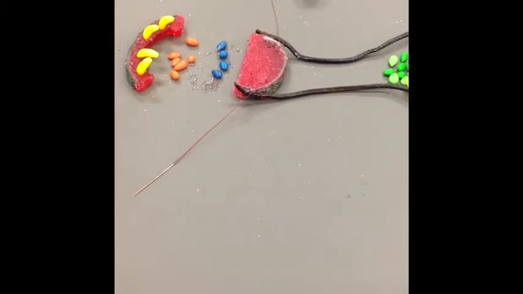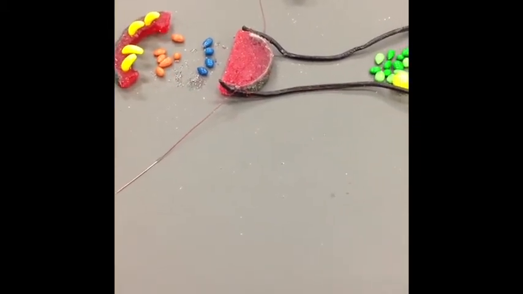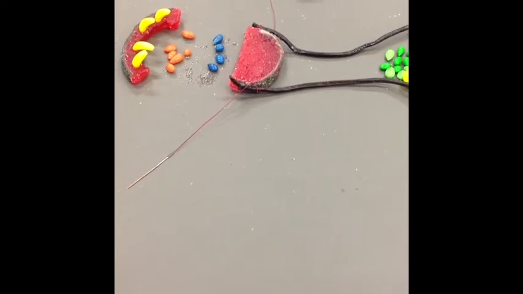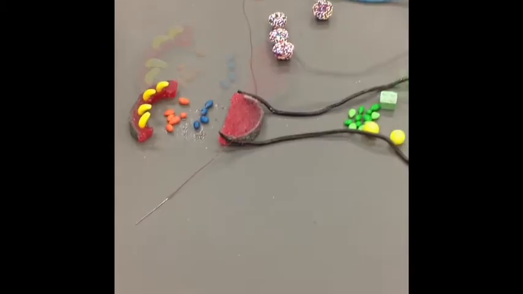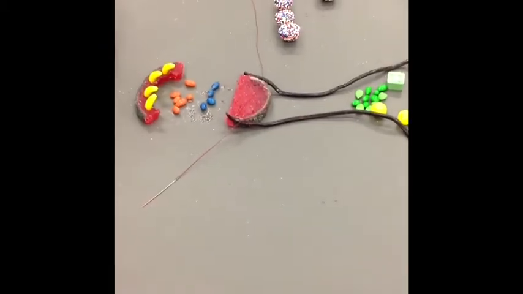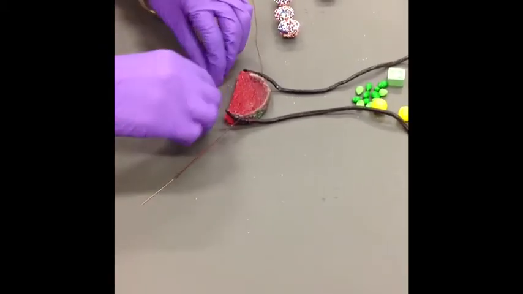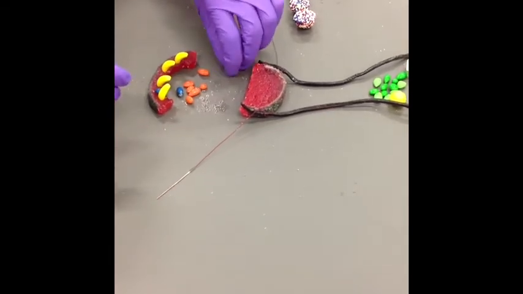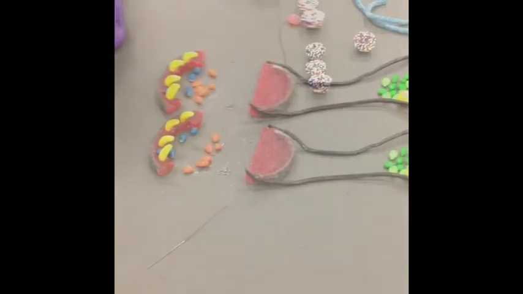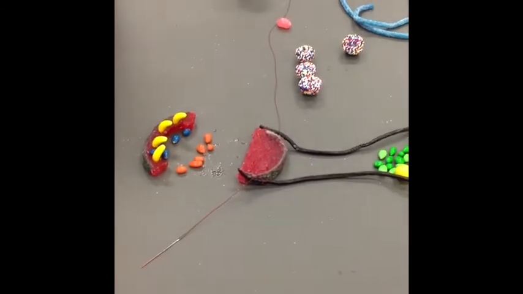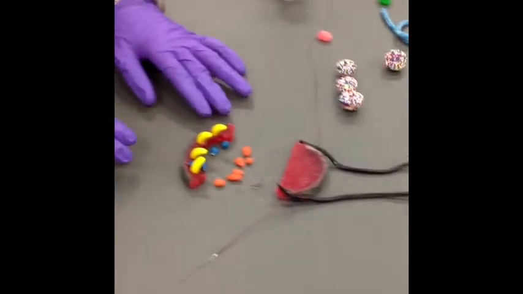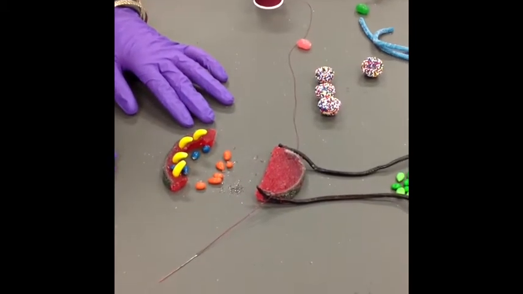The synaptic vesicles holding the acetylcholine fuse with the cell membrane, and the acetylcholine is released into the synaptic cleft. The acetylcholine is picked up by the receptors of the motor end plate of the skeletal muscle.